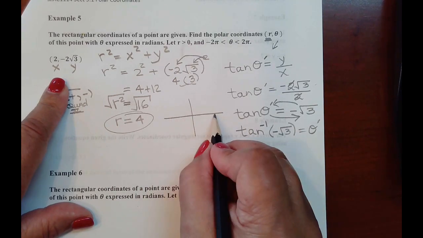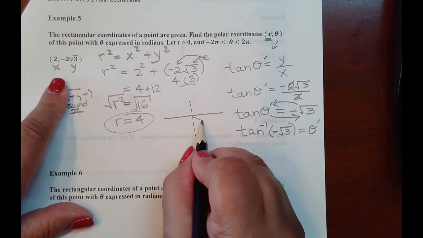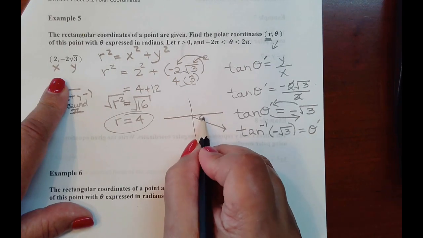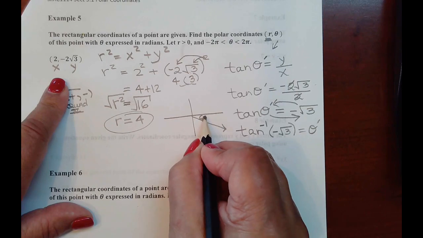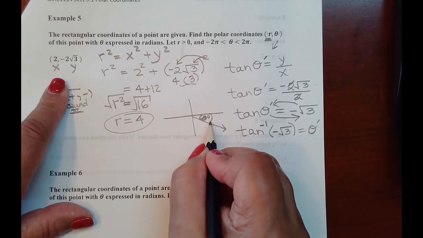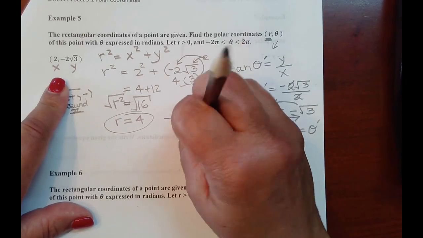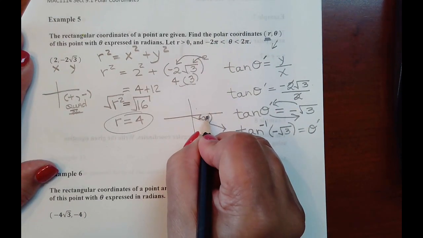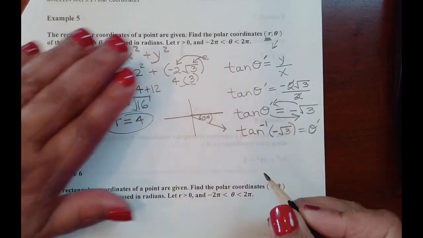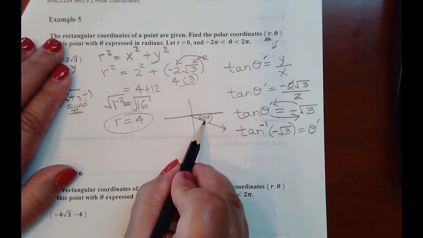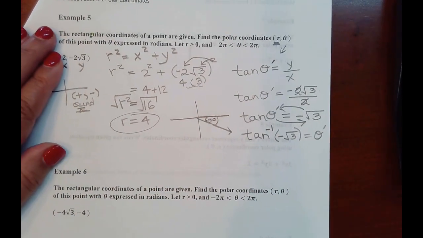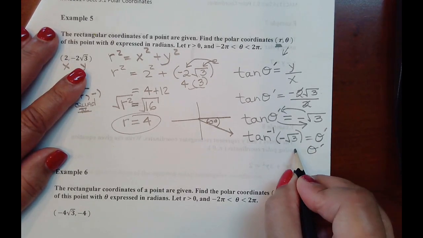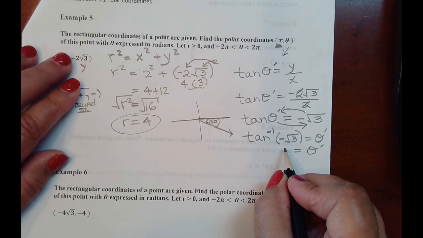Okay, so negative 60 degrees would be rotating this arm down 60 degrees, which means still that the reference angle is 60 degrees. Even though your calculator gives you that negative, it's really just trying to give you the reference angle. So that reference angle is 60 degrees.